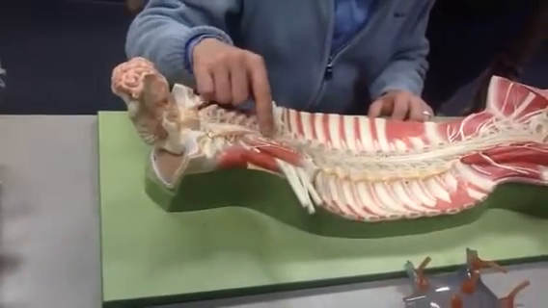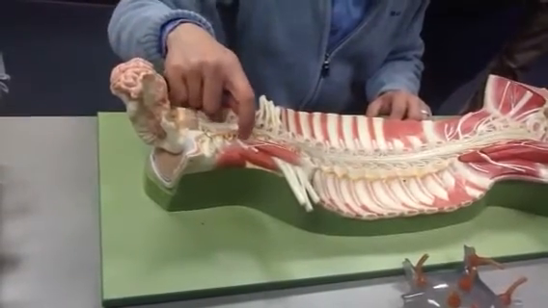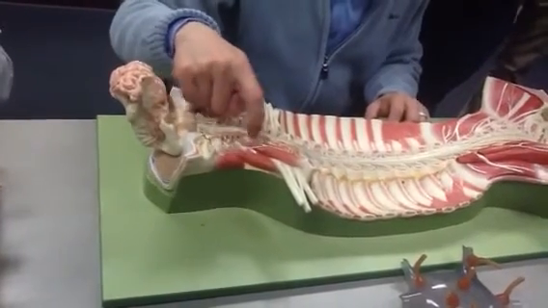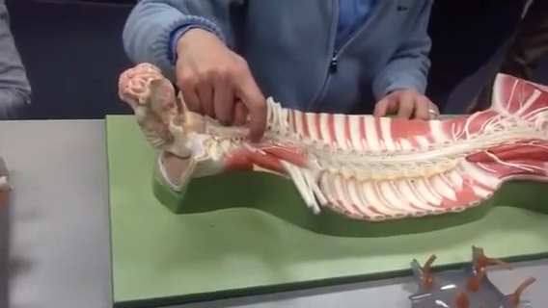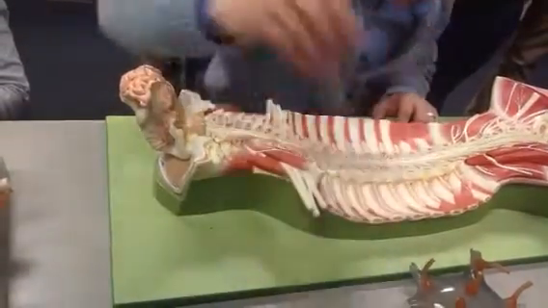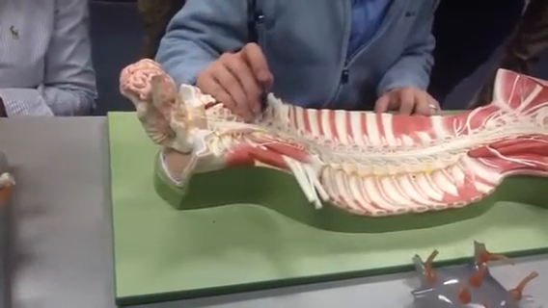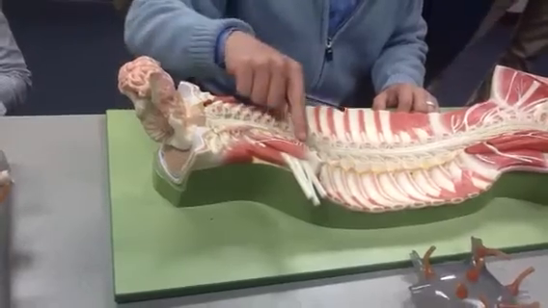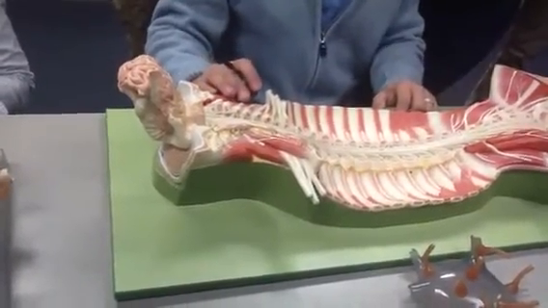Then you can see the dentate ligament here, and this one right here is the sympathetic chain ganglion. You can see the little yellow nerve fibers come out and go to the mixed spinal nerve. What do we call this one right here? This is a ganglion right here. I'm talking about the nerve fibers that come out from this area.